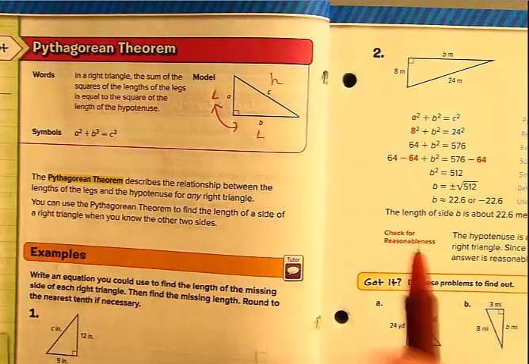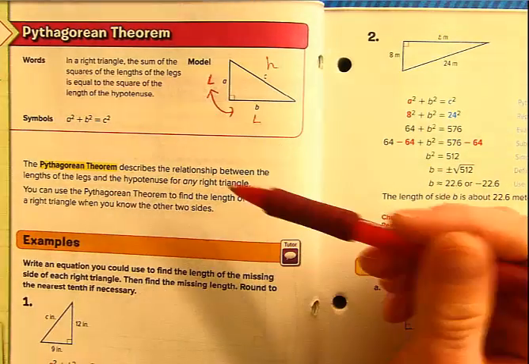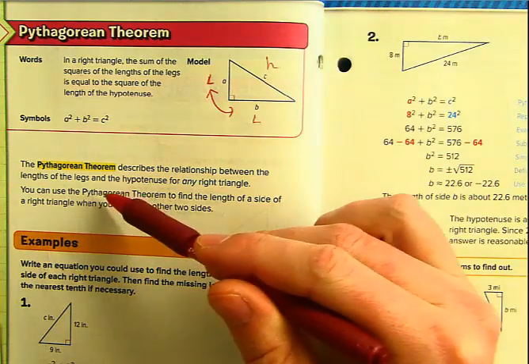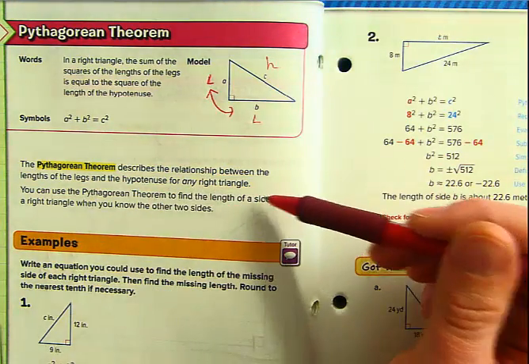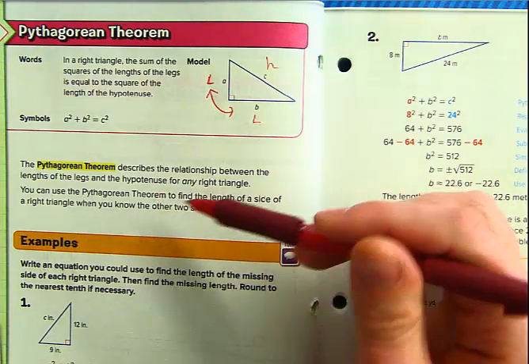So, the Pythagorean theorem describes the relationship between the lengths of the legs and the hypotenuse, okay? You can use the Pythagorean theorem to find the length of a side of a right triangle when you know the other two.